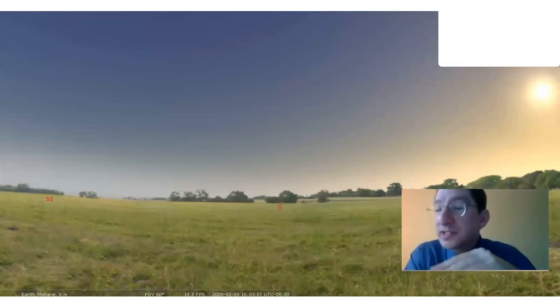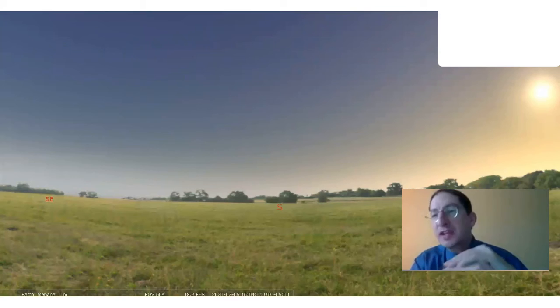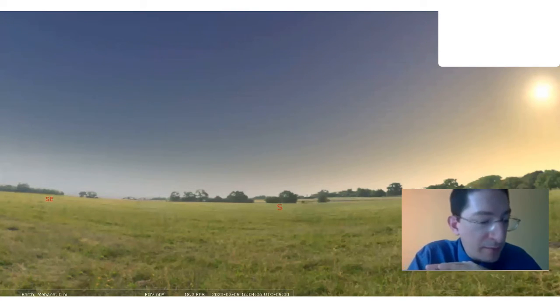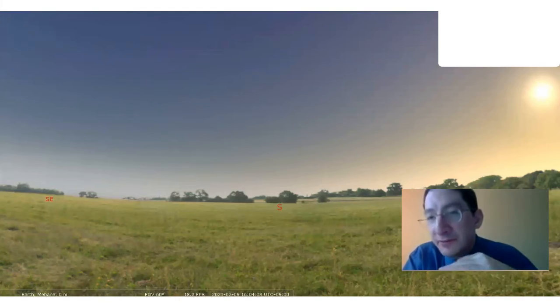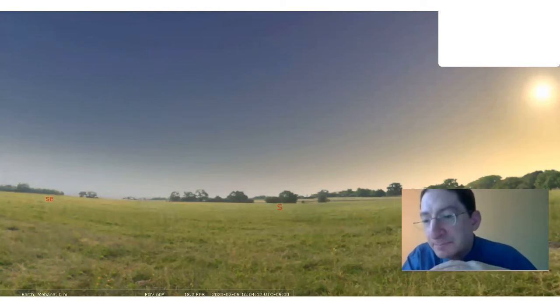Now, when you first open Stellarium, it can be a little annoying. It fills your entire screen, and there's no obvious minimize button. So just remember, function F11 forces it to minimize, and then you can size it however you see fit.